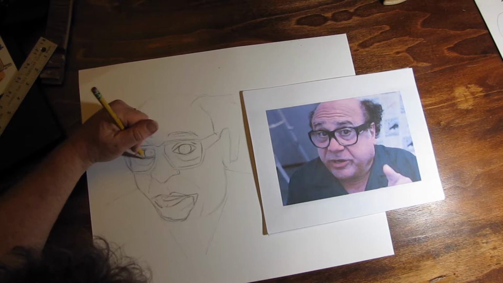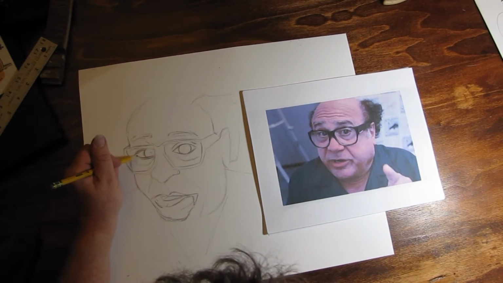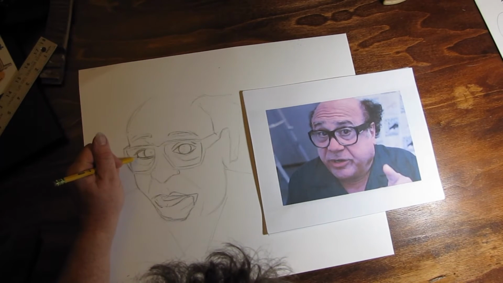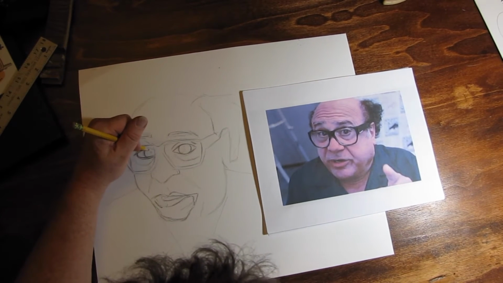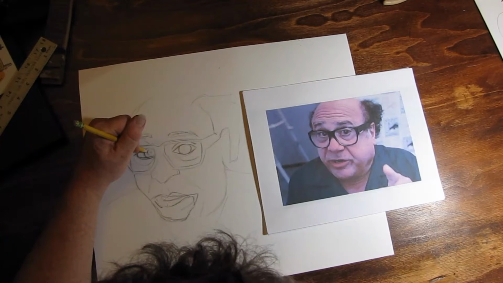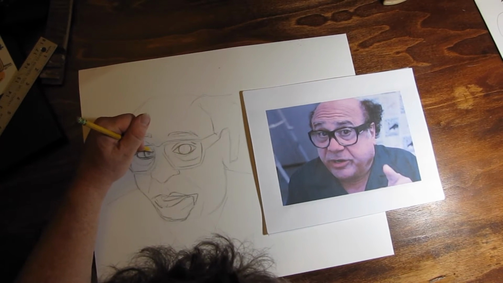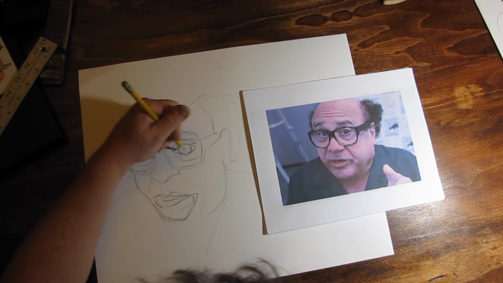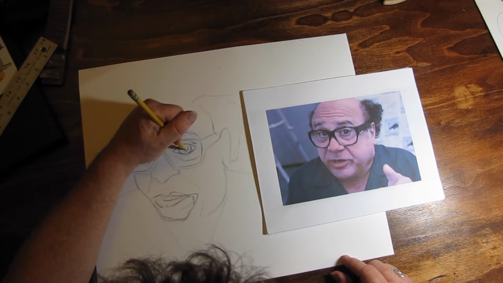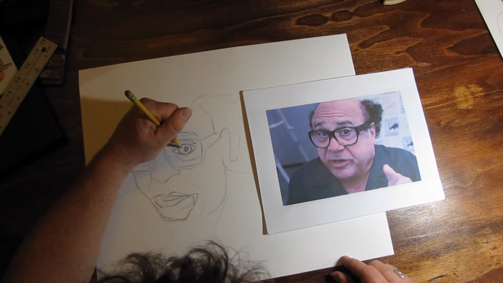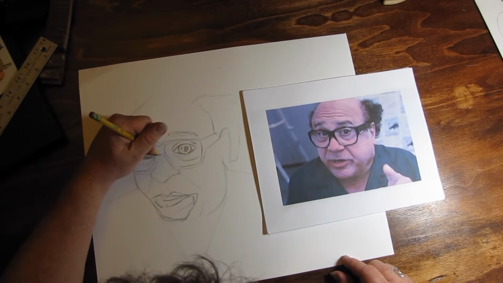But this is not going to be my final paperwork for my watercolor. I'm probably going to trace this onto another sheet of paper to use as my watercolor.